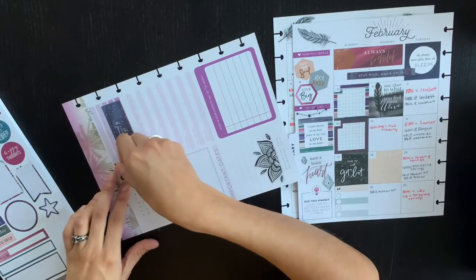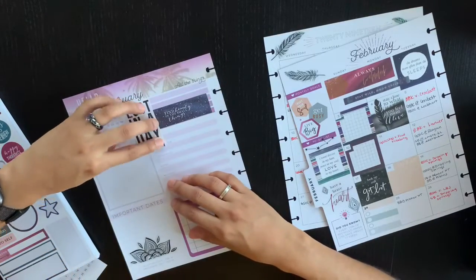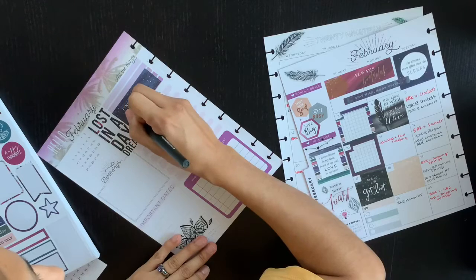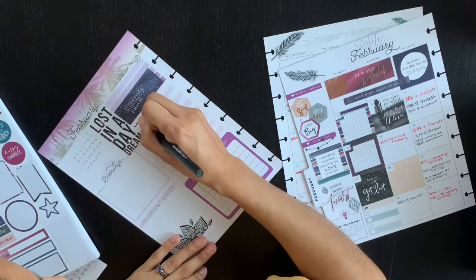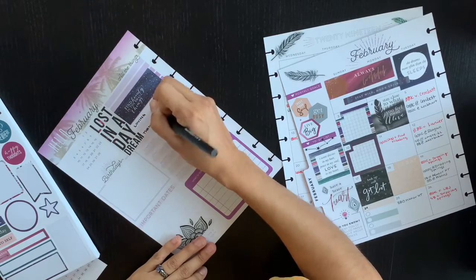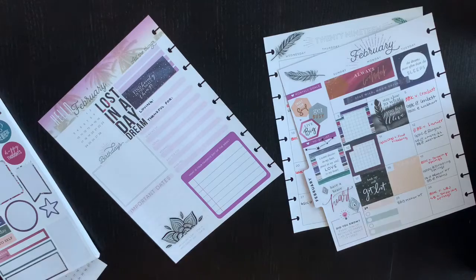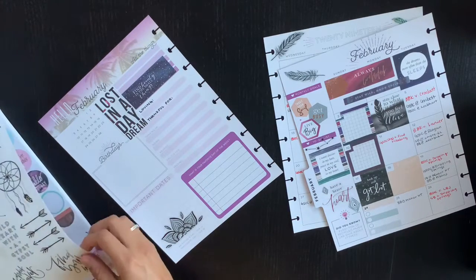So then I have the sticker that says "lost in a daydream" that I've been looking at that I really wanted to use. And it was a little on the long side. So I covered up "loving" and "thankful for." And so I just grabbed my black Paper Mate Flair and I just rewrote them. It wasn't intentional to cover that spot up, but oh well, I did. Too bad.